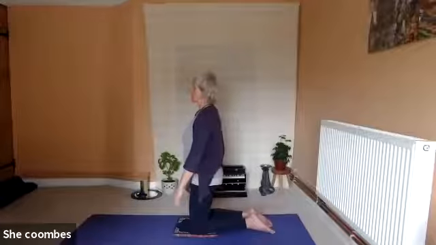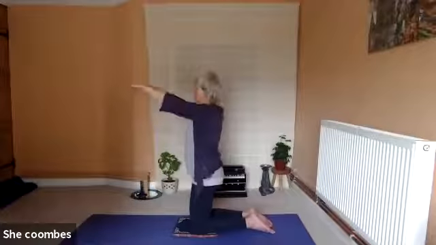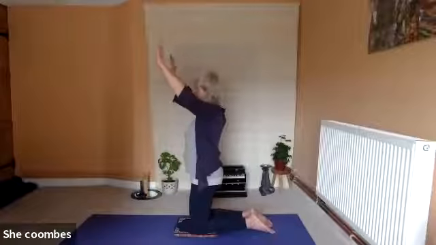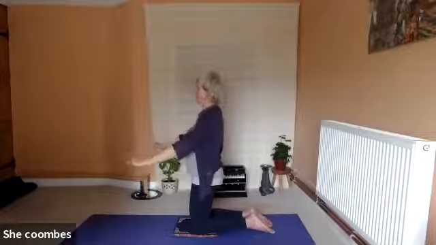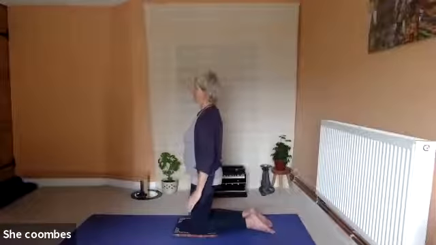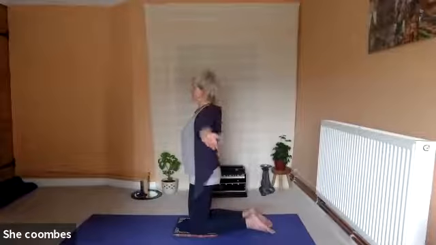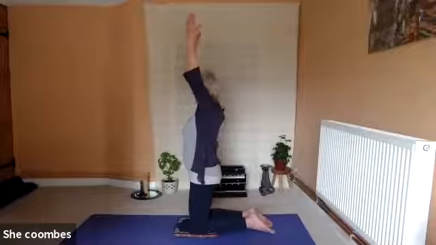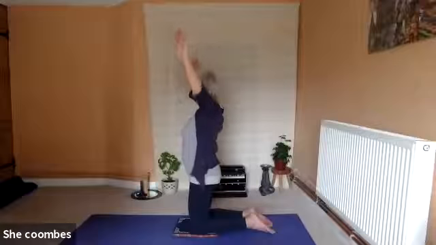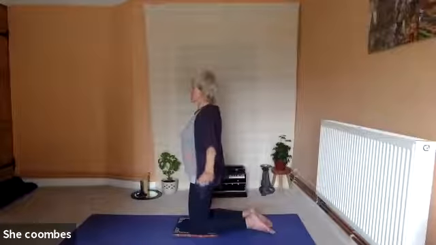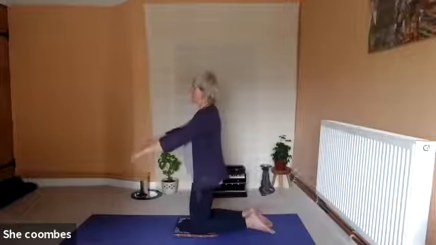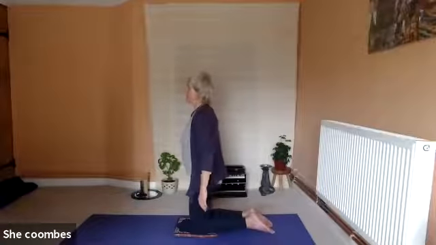The breath in brings the arms up forward. The breath out lowers the arms forward. The breath in turns the palms, raises the arms sideways. The breath out turns the palms and lowers the arms sideways. So on your own a few more times.